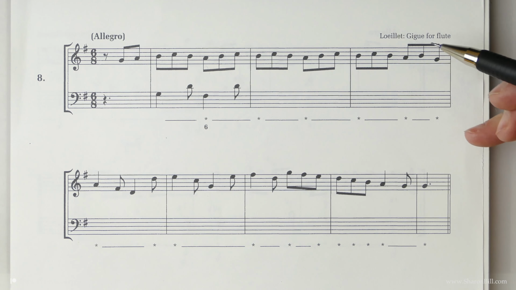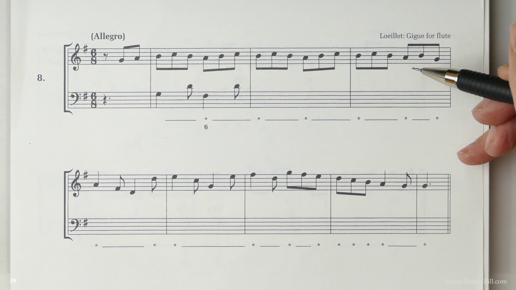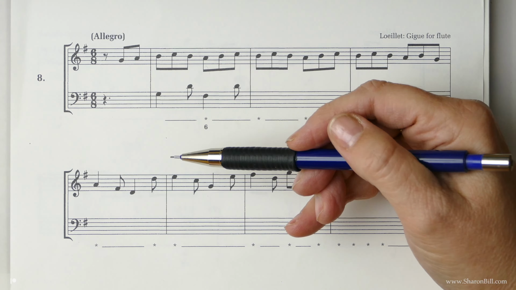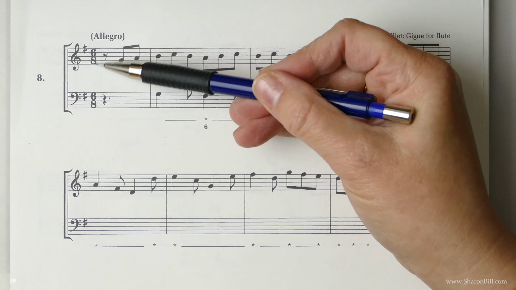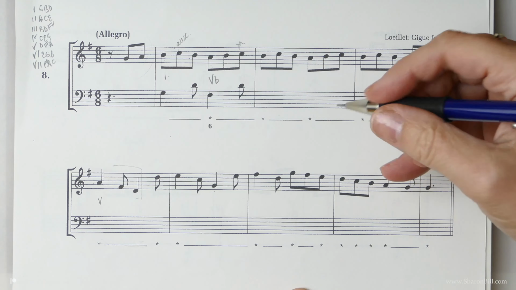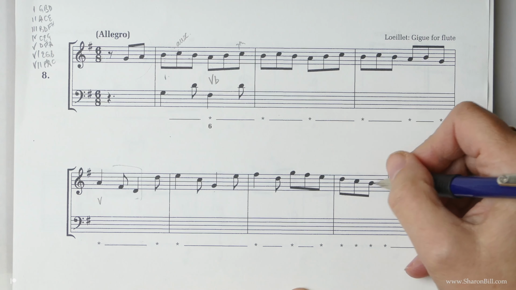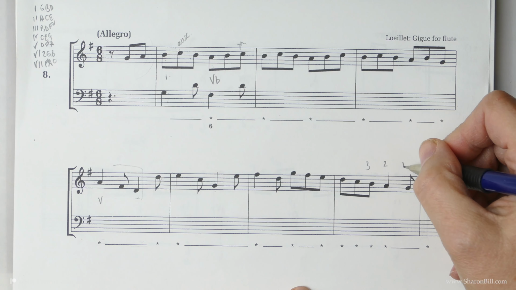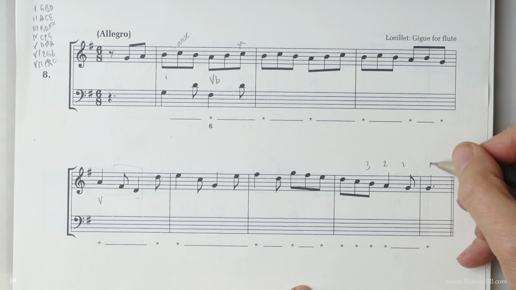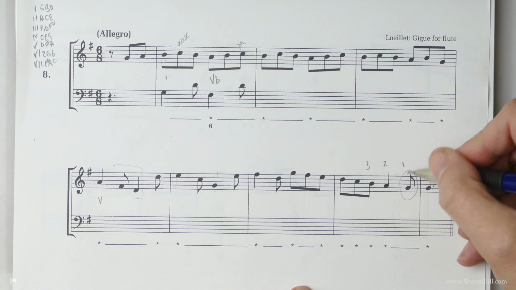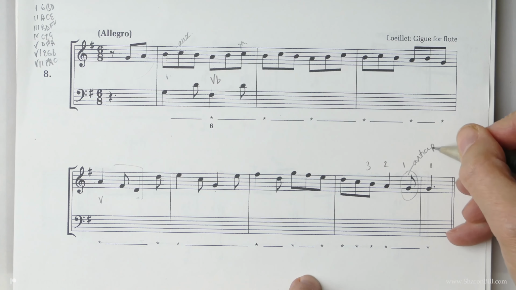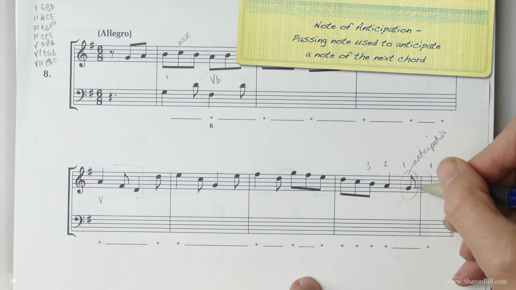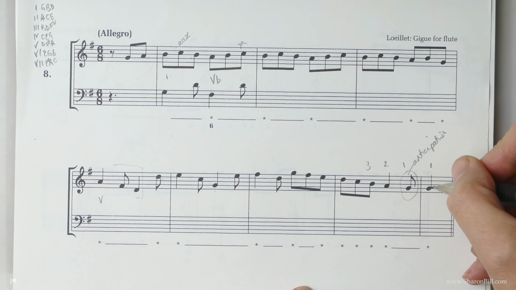A gigue is a lively dance, and the French gigue is in compound duple meter, which is exactly what we have here. And just out of interest, while we're looking ahead, we have a 3-2-1. We can have a cadential 6/4 here, and this is our note 1. And so here we have a note of anticipation, just jumping ahead, preempting this resolution here.